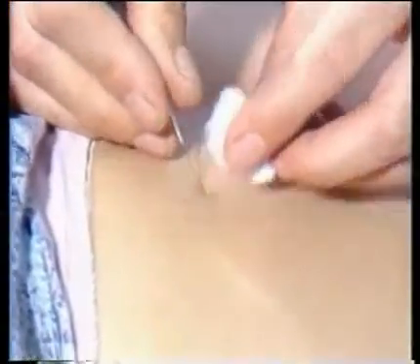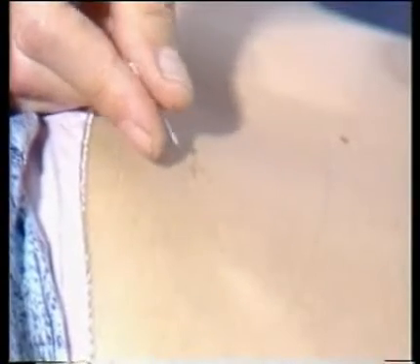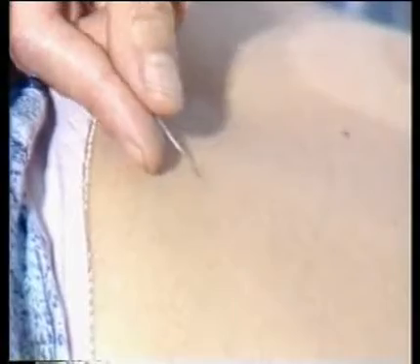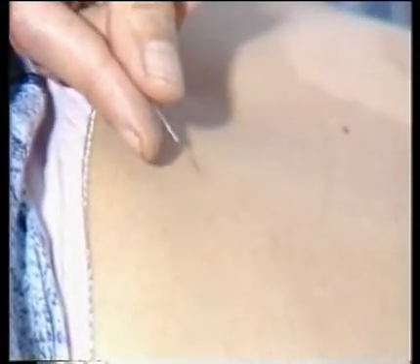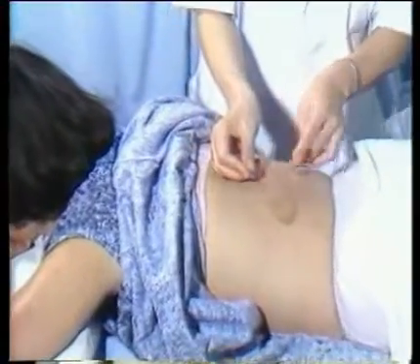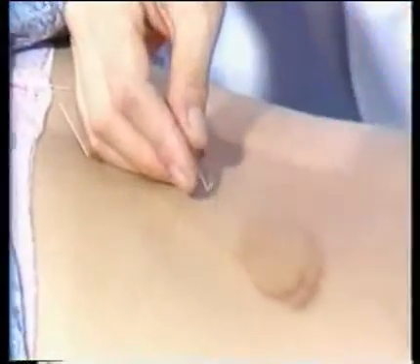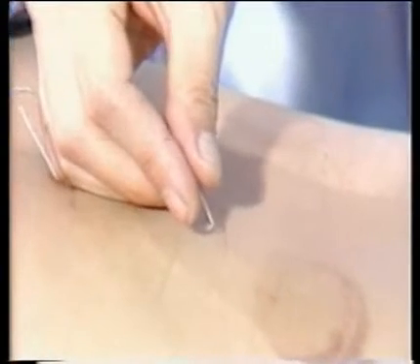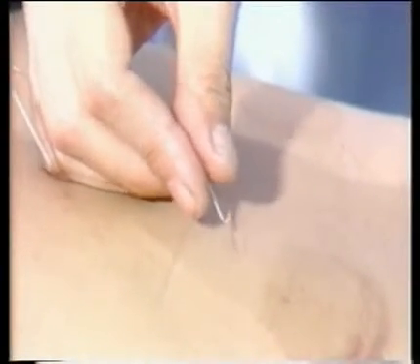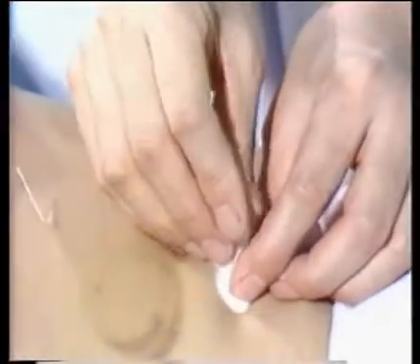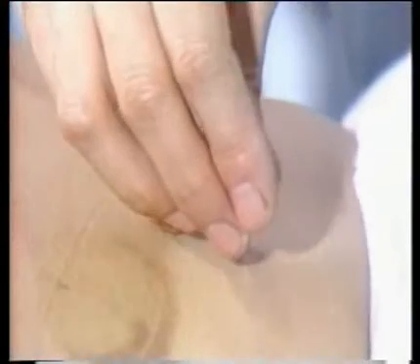Puncture the points Gan Shu, bladder 18, Pi Shu, bladder 20, and Shen Shu, bladder 23. Apply moxibustion to strengthen the liver, spleen, and kidney.